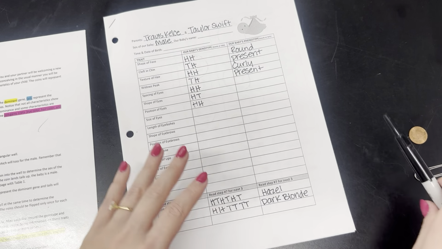Now, I have done this assignment. Oh, there's my penny. I did do this assignment earlier as an example. And shocker, I used Travis Kelce and Taylor Swift as an example then too. But here's the finished one so you can get an idea of what the whole thing looks like. I found the other penny.